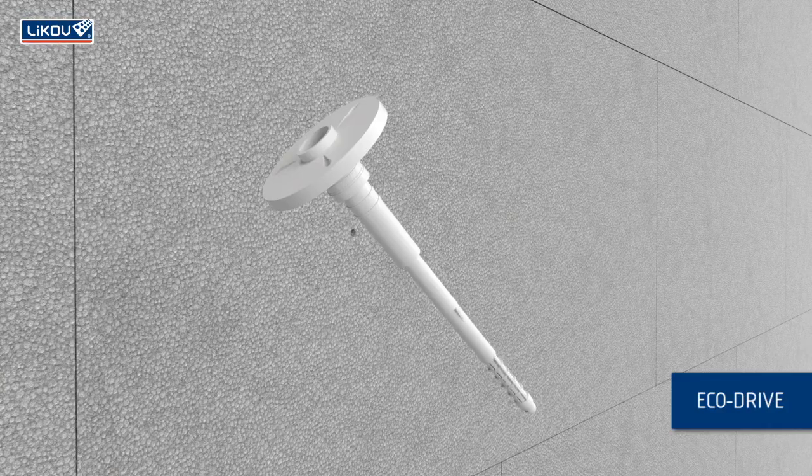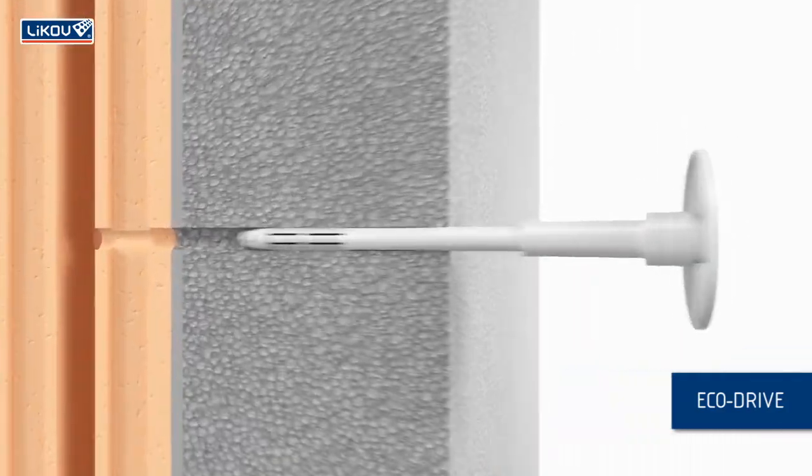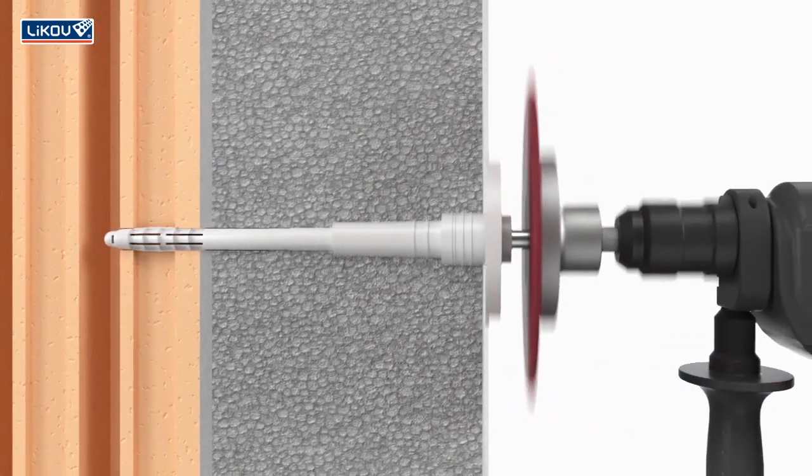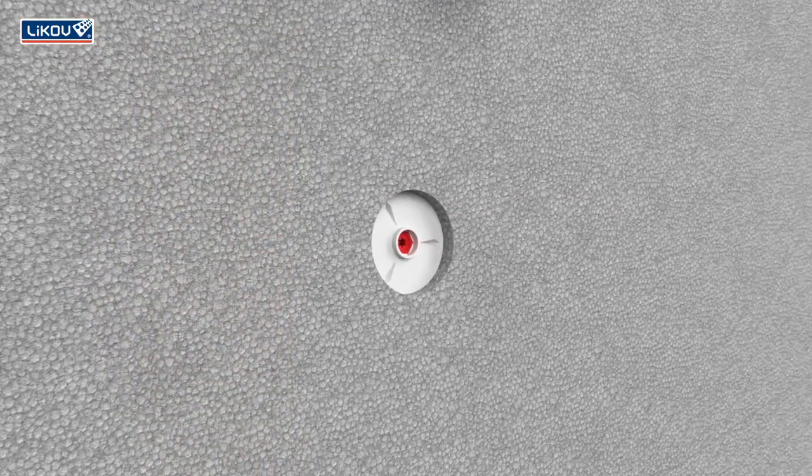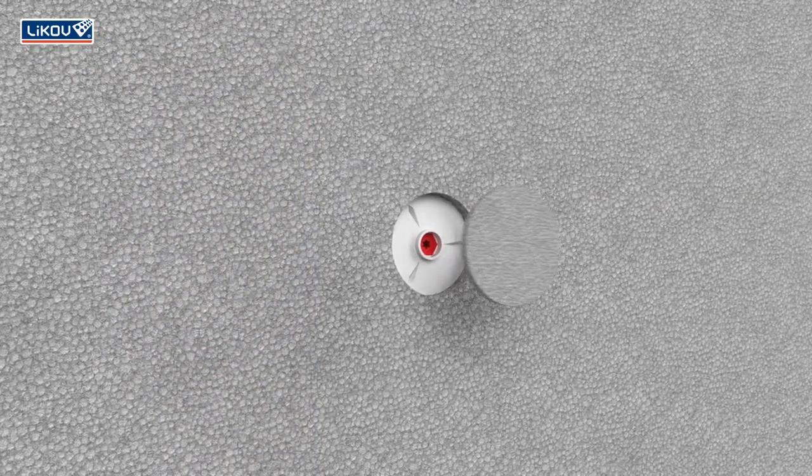The Echo Drive anchor is immersed with the same attachment, but the plug is fitted in the next step. The Echo Drive and Echo Drive S anchors are intended for use in polystyrene only.